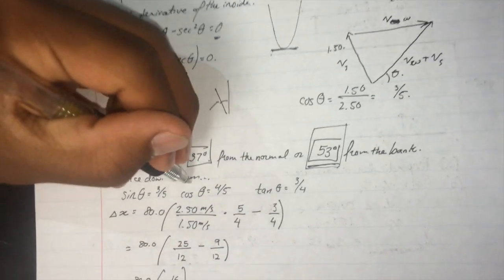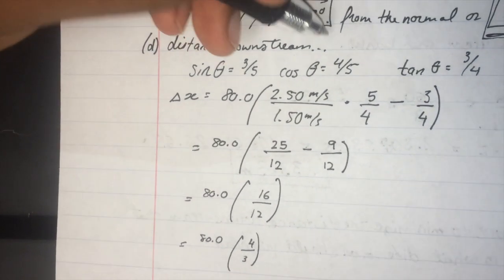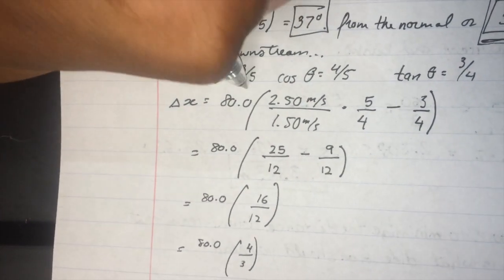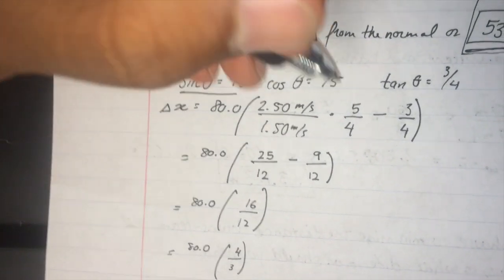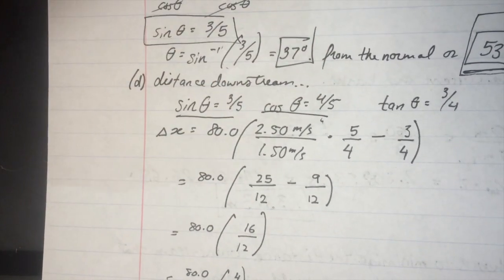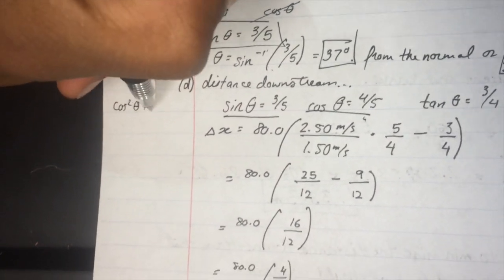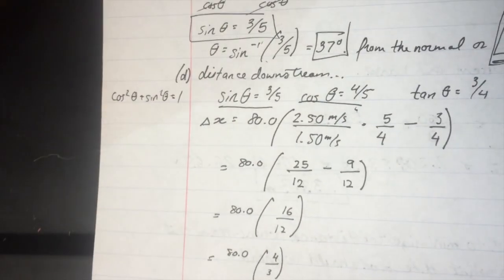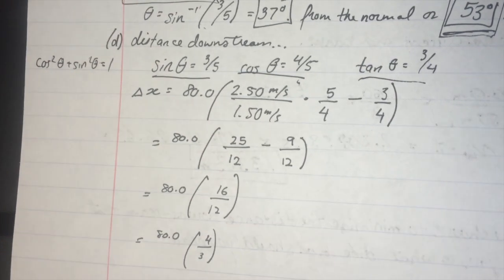And now here's our next part, the distance downstream. Actually this part's the easy part, sorry. We know that sine theta equals 3/5 from earlier, right? We showed that over here. And based on that, cosine theta equals 4/5. You can just prove that using the formula that cosine squared theta plus sine squared theta equals 1. Not too hard to prove. And then tangent of theta is 3/4. The reason I wrote these down is we're going to need them when we solve delta x.